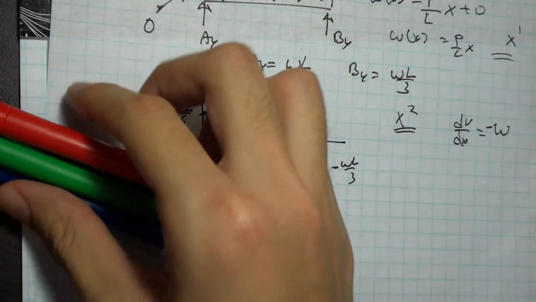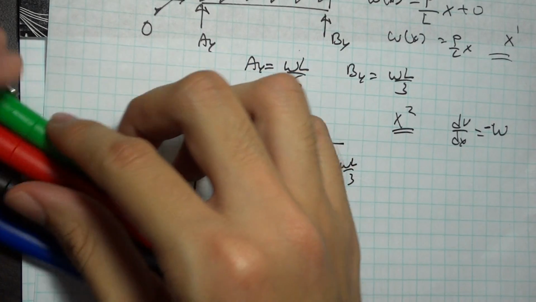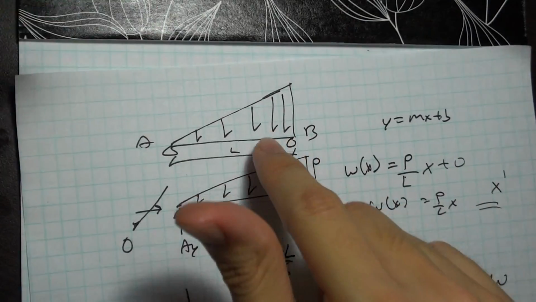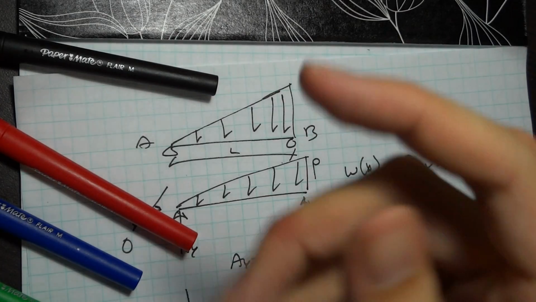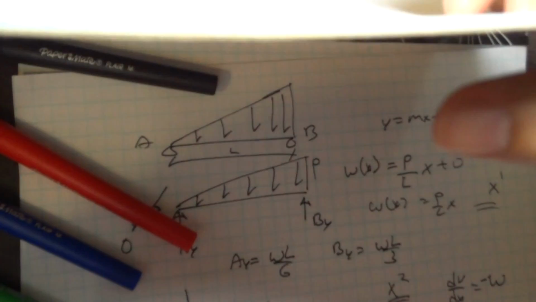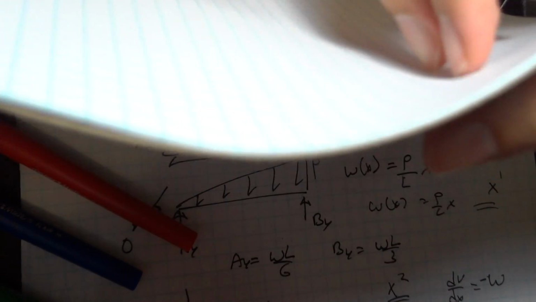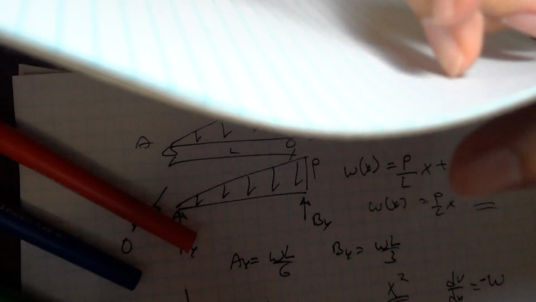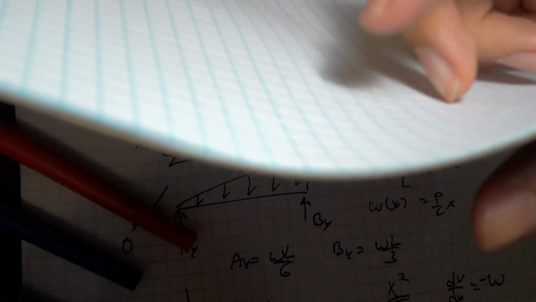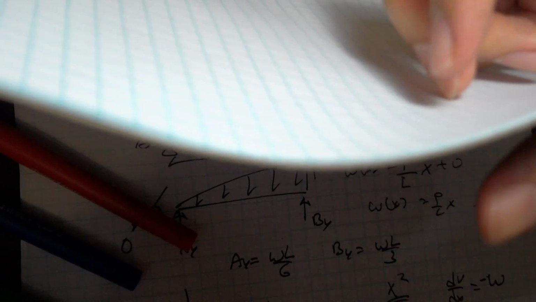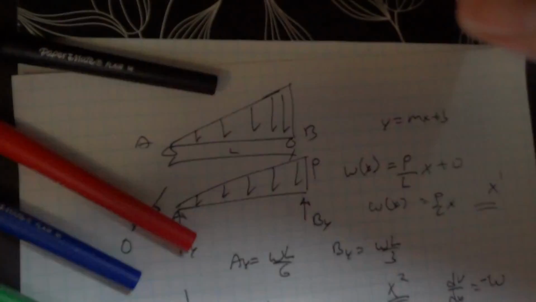I don't have a good example right now, but if you put more weight here, for example, do you guys see how this point is going further down? The minimum is closer to the right hand side than it is the left hand side.